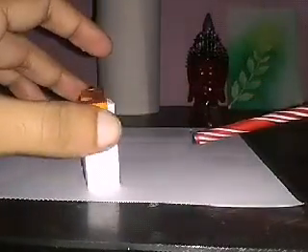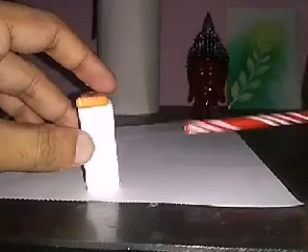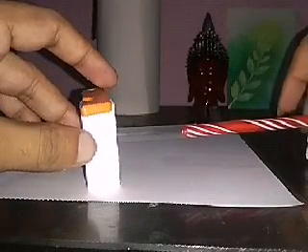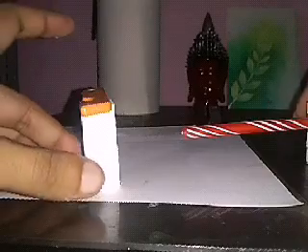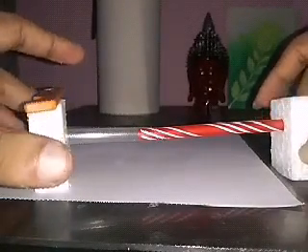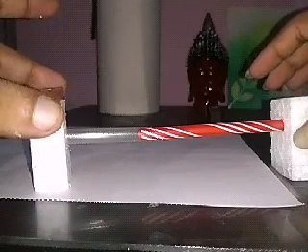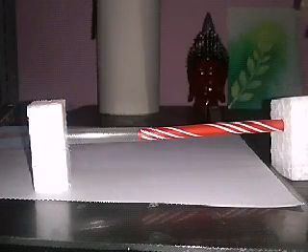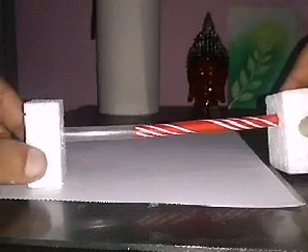I am just putting this member in the roller support, just this way, and now I am removing this. See, it works.